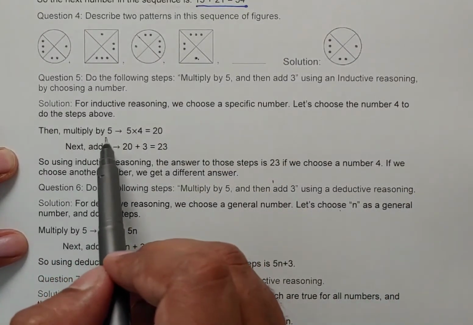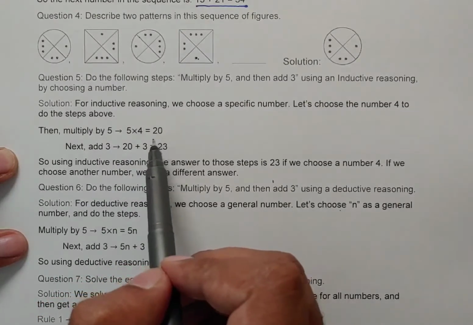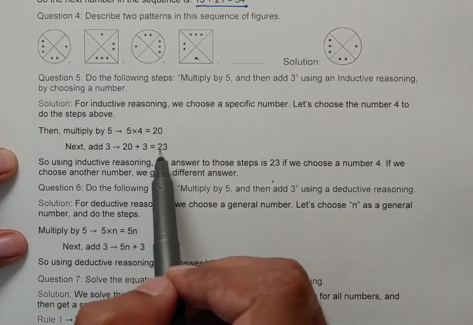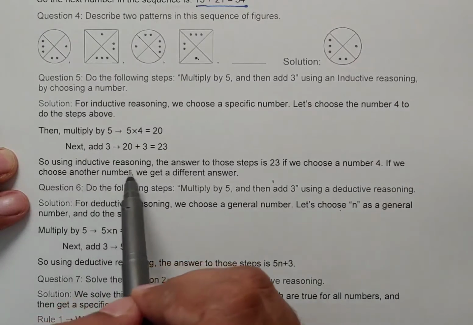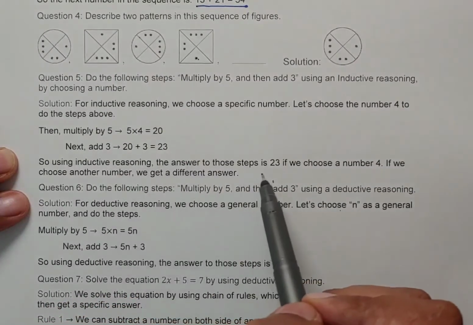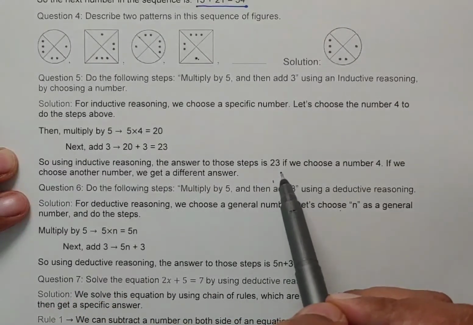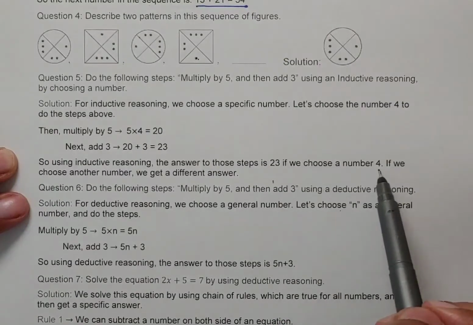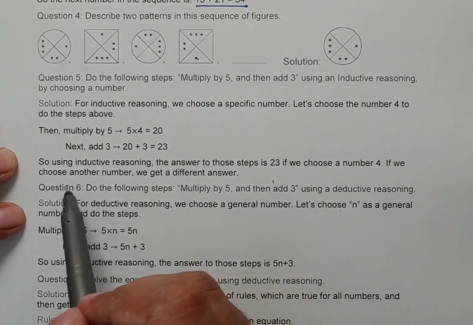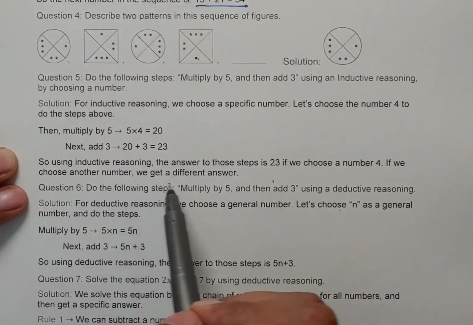So first multiply by 5. So 5 times 4 is 20. And then add 3. 20 plus 3 is 23. So by using inductive reasoning, the answer to these steps is 23, if you choose the number 4. If we choose another number, we get a different answer.